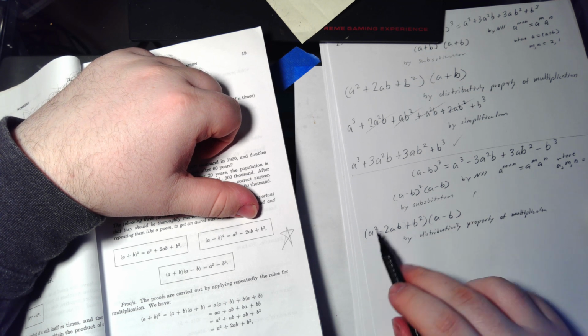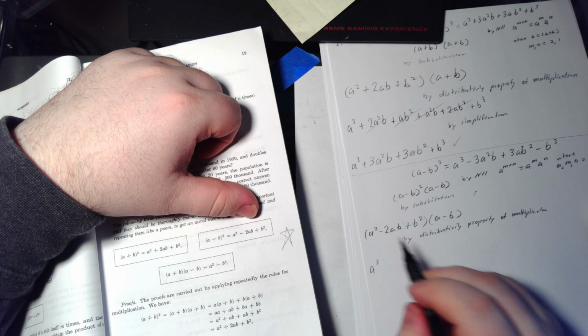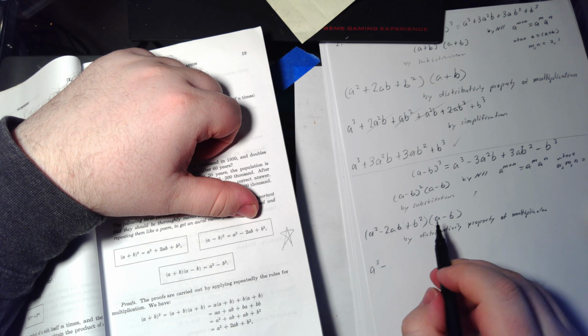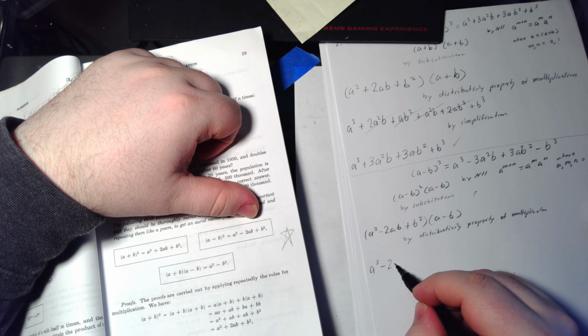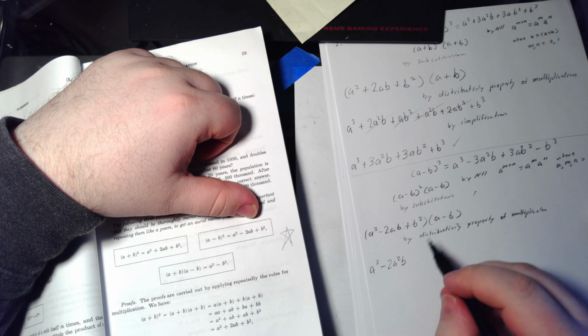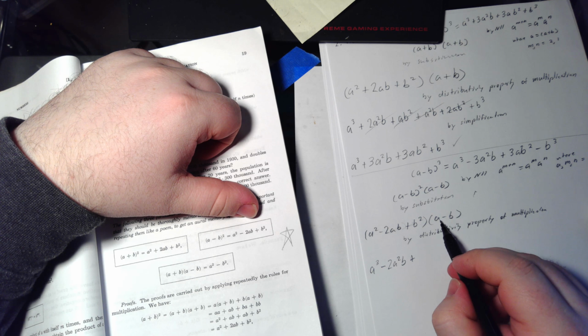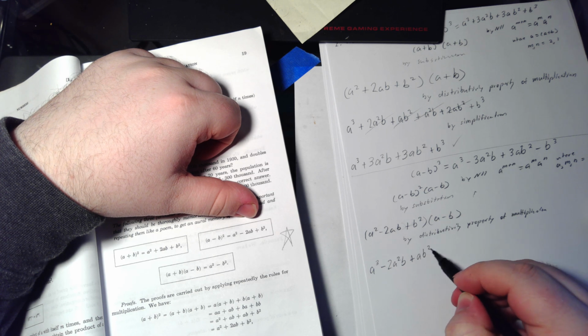So then, a times a squared is a cubed, positive, positive, okay? Then we have positive, minus, minus, a times 2ab is going to be 2a squared b, and then positive, positive, a times b squared is simply a b squared.